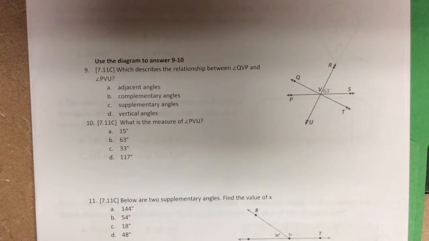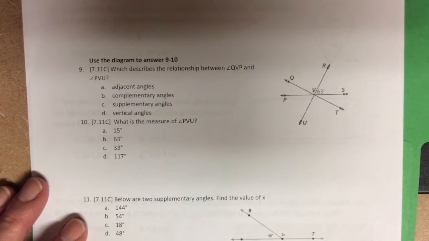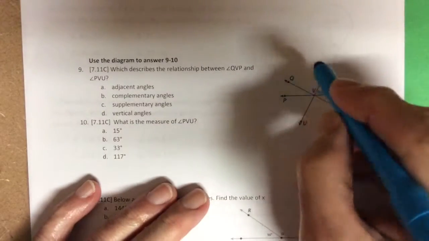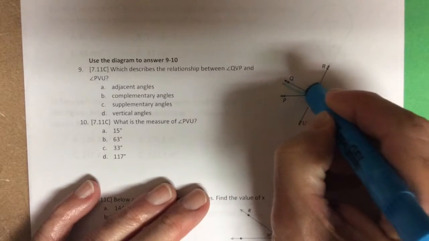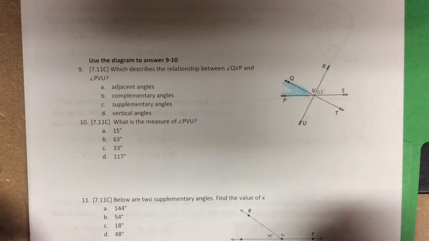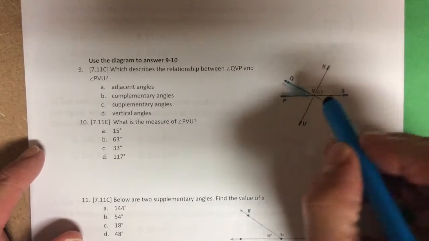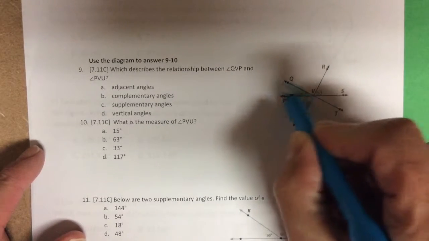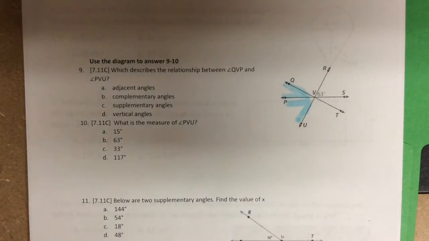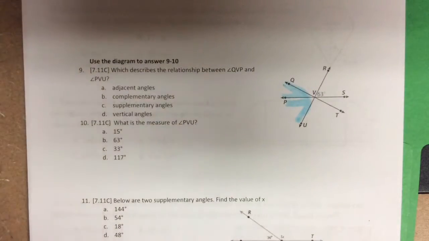Now this part I can understand you struggling with, although it's still vocabulary. Angle, try saying that fast. Angle QVP is QVP, right here. And PVU would be from P to V to U, this one down here. So what's the relationship? Well, they're next to each other. Other than that, I don't really see a relationship.